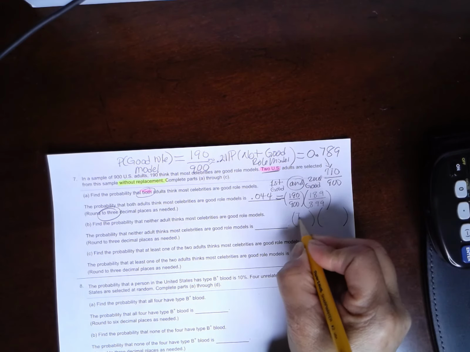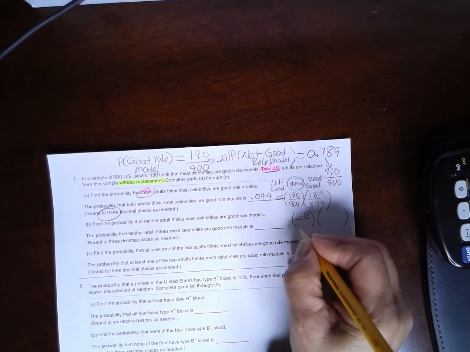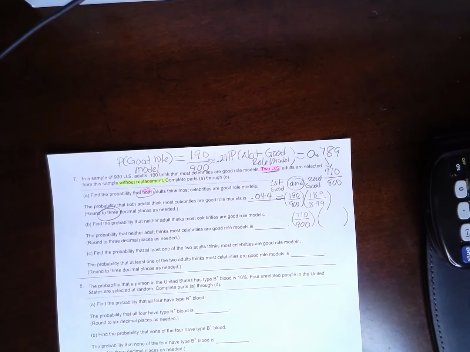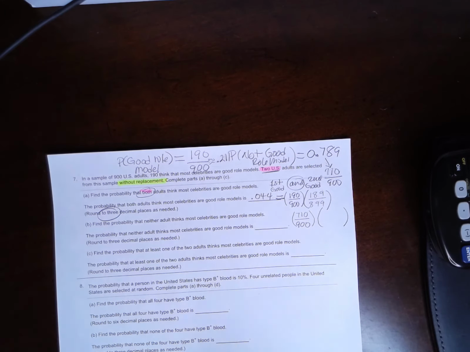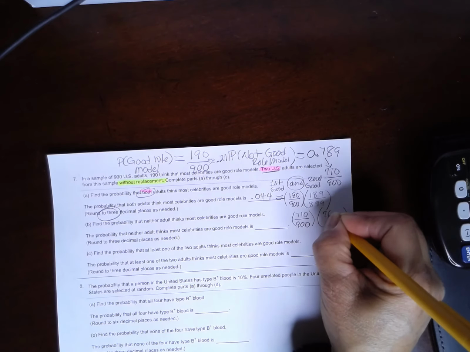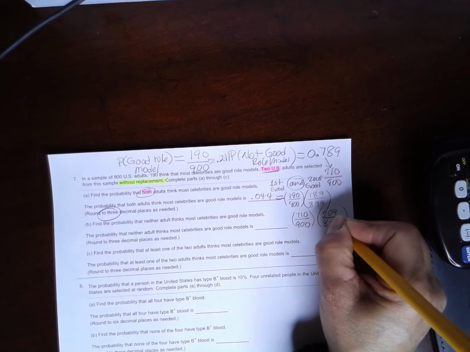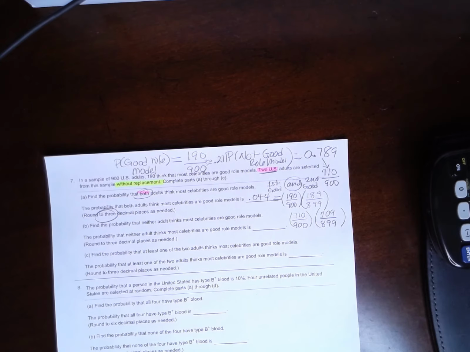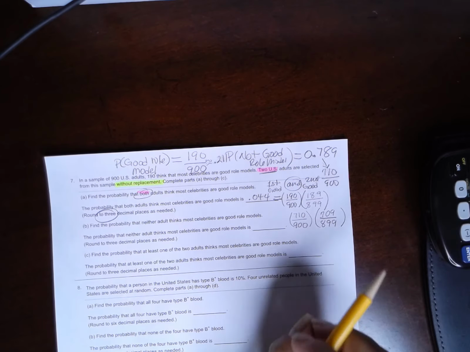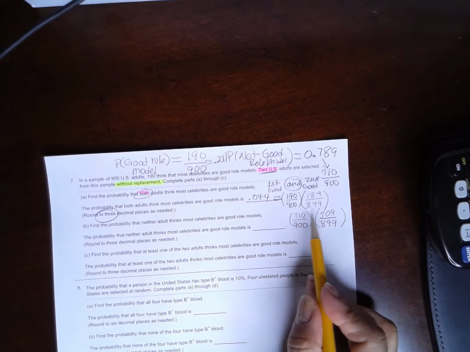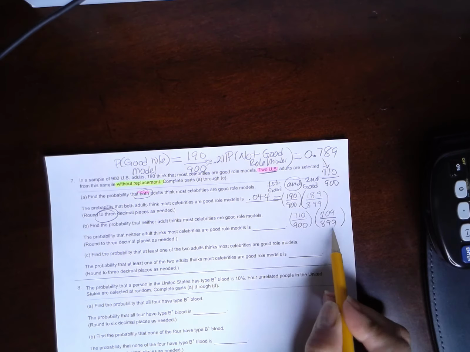So the first one, out of the ones that think that is not a good role model, is 710 out of 900, and the second one also. So this is going to be 709 over 899. Again, both of them think that they are not good role models. So now it goes 710, go down 1, 900, go down 1.